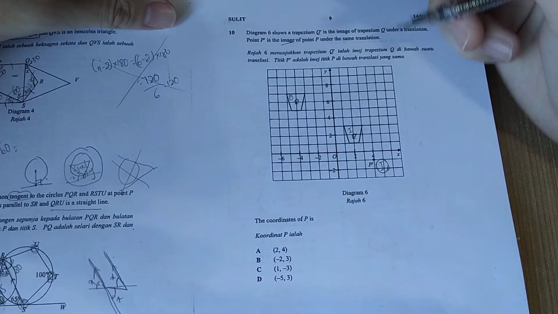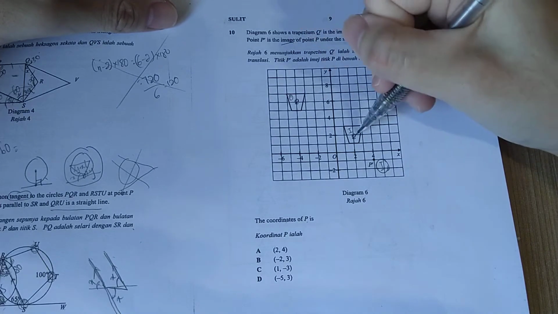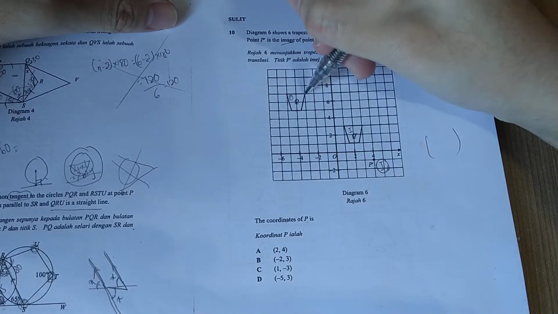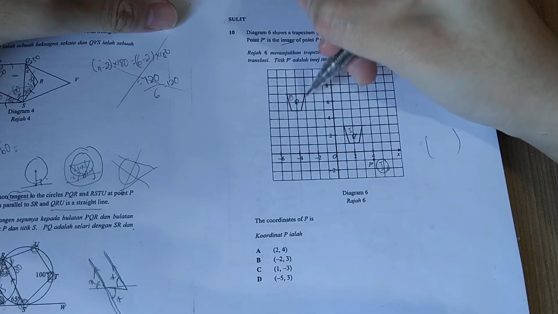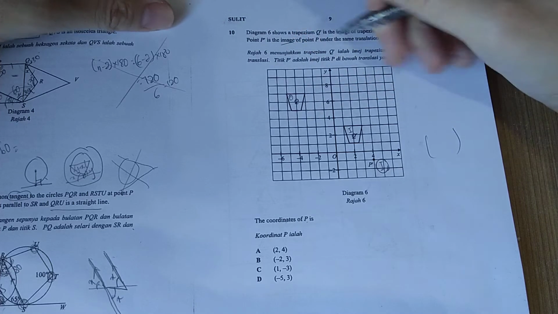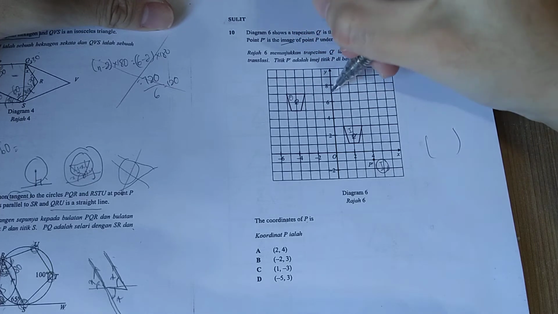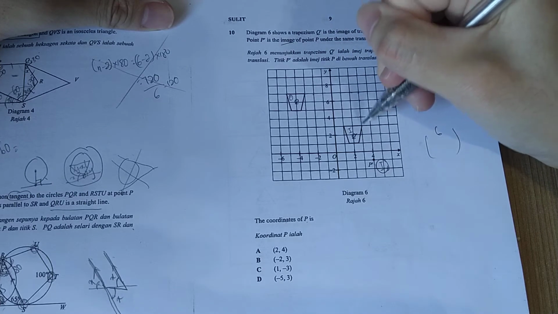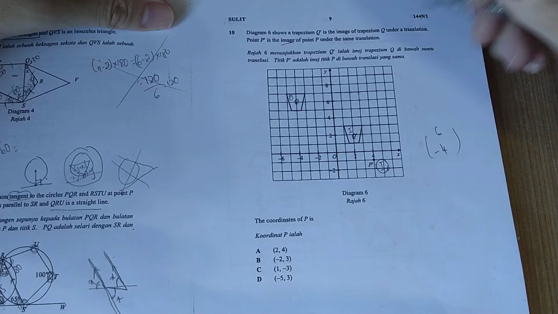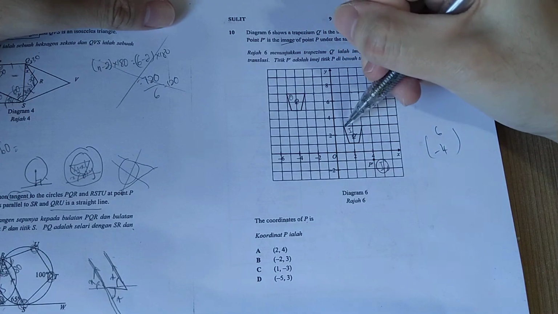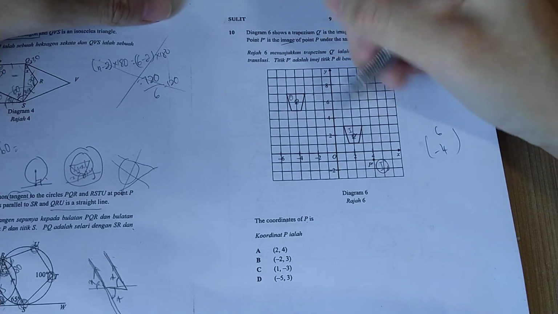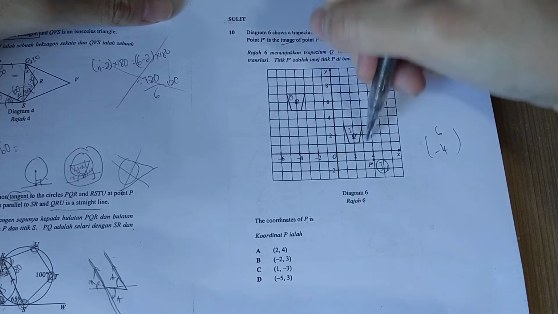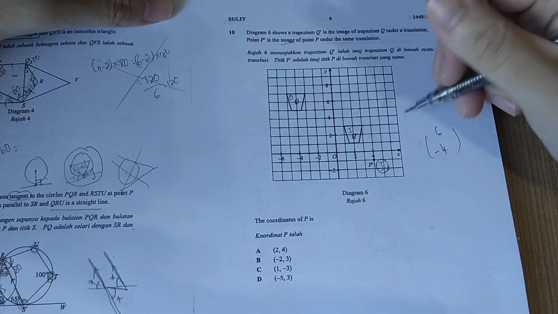So what you do is, you find out the translation from Q to Q prime first. Please don't count like this, 1, 2, no. Always horizontal movement first. So 1, 2, 3, 4, 5, 6. So 6 up, and then 1, 2, 3, 4. 4 down, but you have to add negative because it's going down. You don't count from here to here. Remember, always object to image. So 6 positive because it's to the right, and then negative 4 because it's down. Okay, so this is the translation.